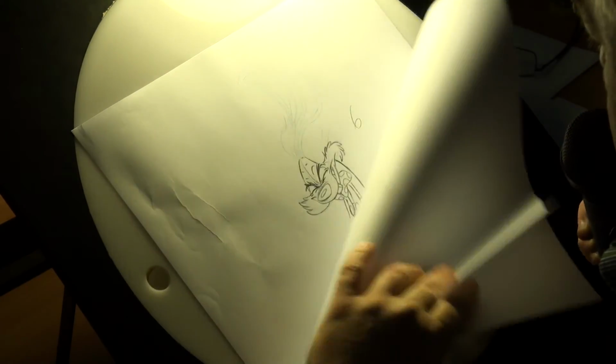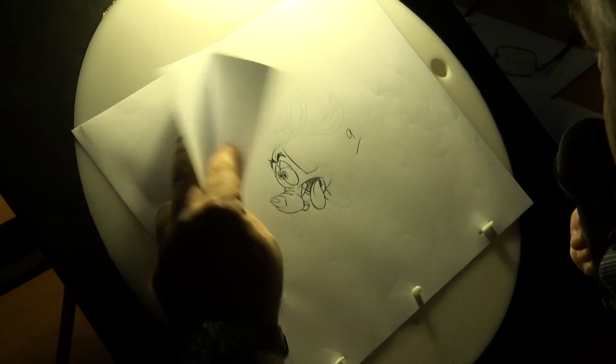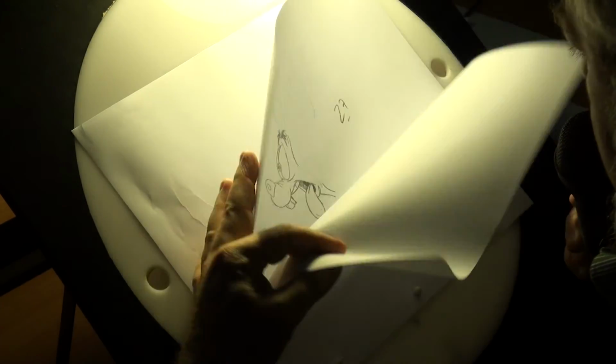Now I can define roughly the course of the furry cheek, the different shapes that the furry cheeks are going to go through in order to give this impression of fur in movement.